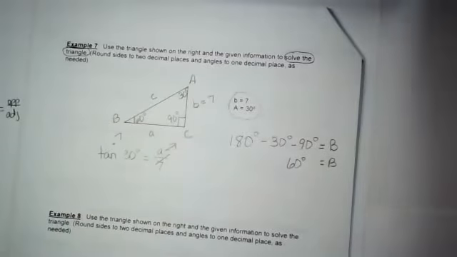Okay, so remember, we want to make sure that we're in degree mode, okay? And then I'm going to do 7 times tangent of 30. And I get 4.04. I'm just going to round it, okay? So my A is 4.04.